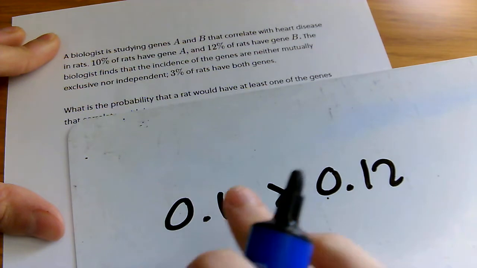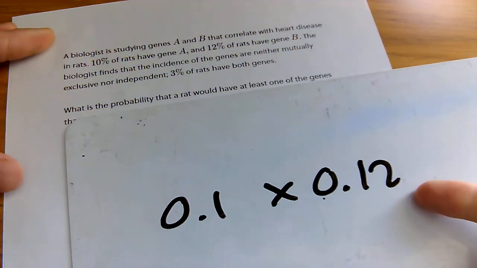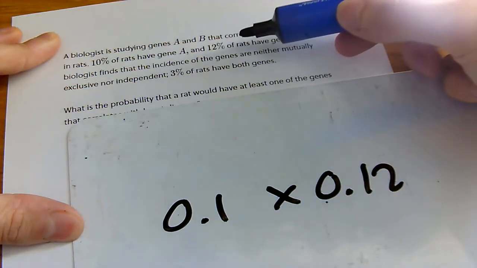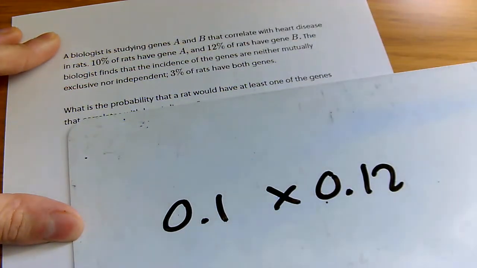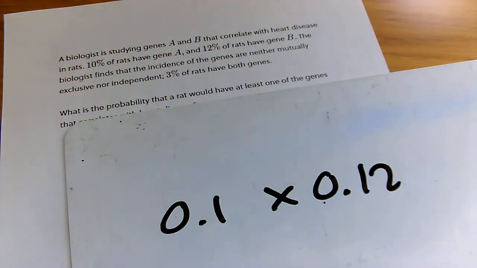So you've got A and then B, and B is going to be 12%. But it might not be 12%, because if you've got A, the chance of getting B is different, because they're not independent. One might change based on the other one occurring.